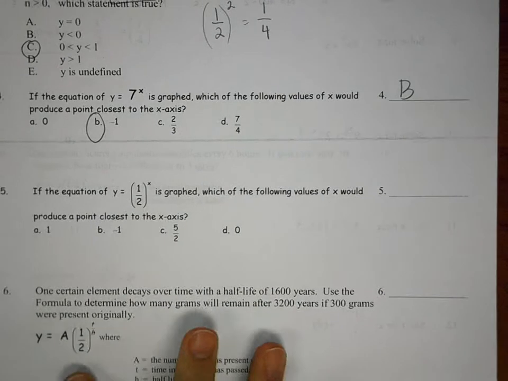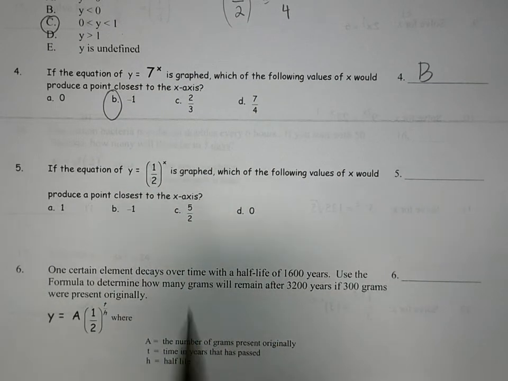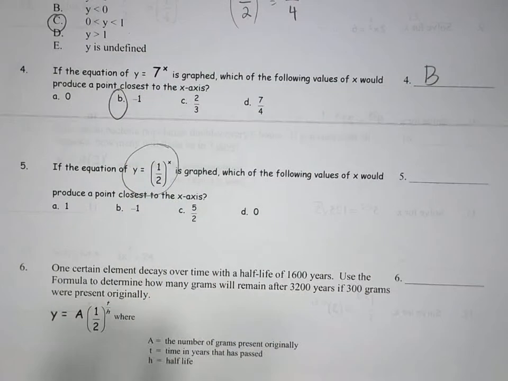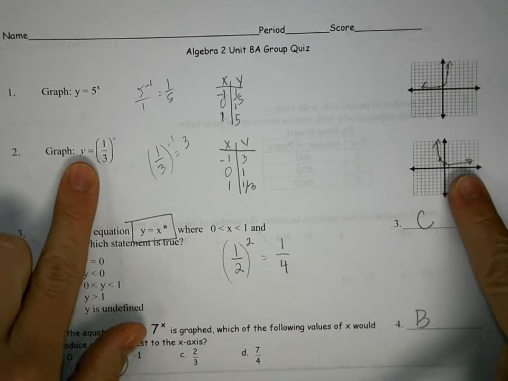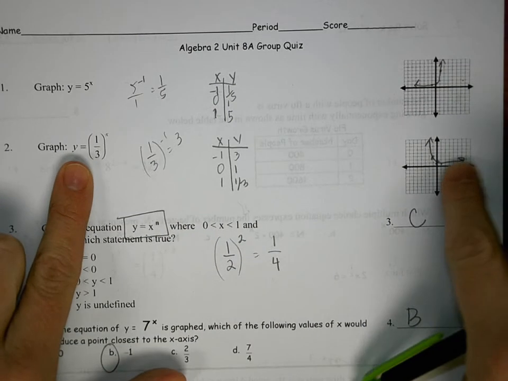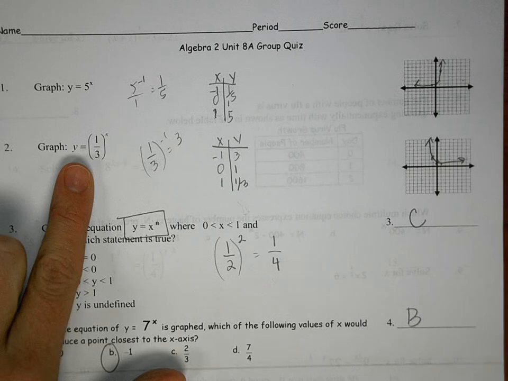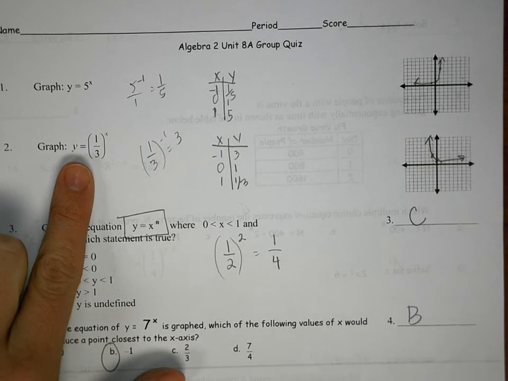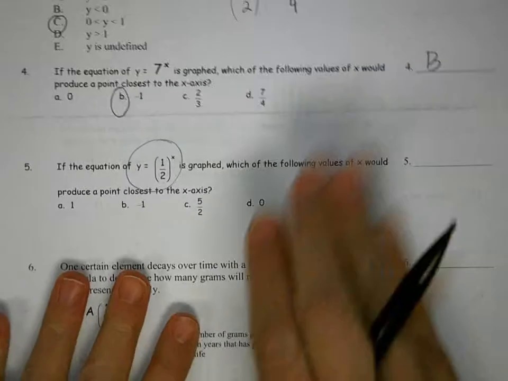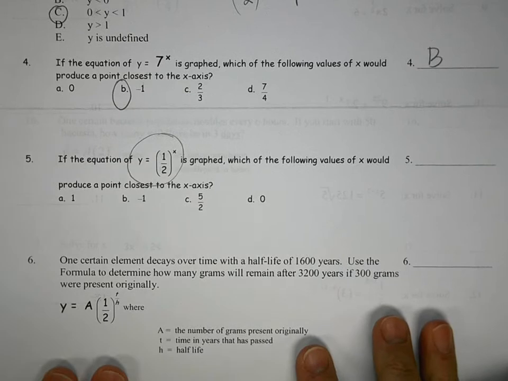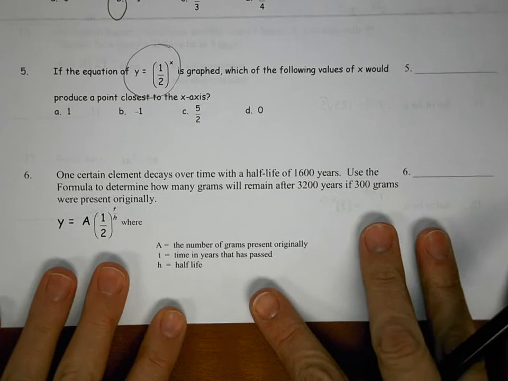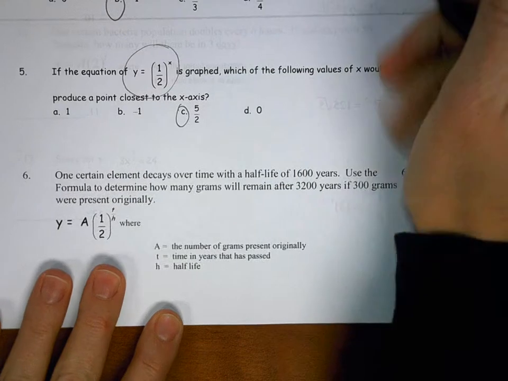Okay? On example 5, it says this has an equation with y equals 1/2 to the x, which is going to be similar to our number 2 that I already graphed. So on this one, the points that are going to be closer to the x-axis are going to be which values? Your larger positive values will get you closer to the x-axis. So what is your largest positive value here on example 5? C. C is correct, because that's 2.5.